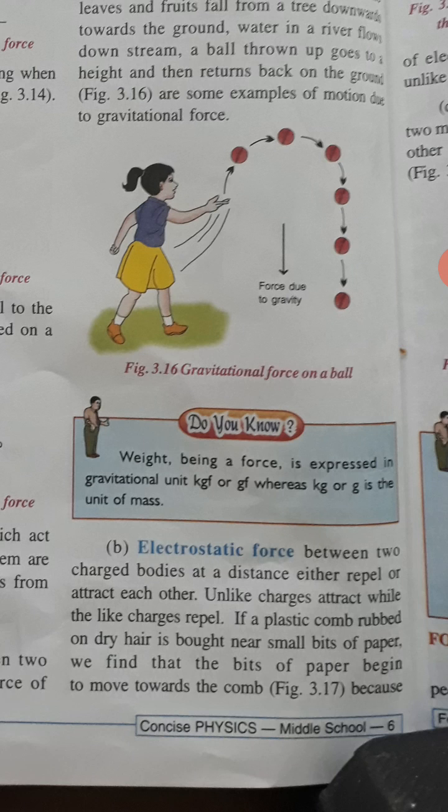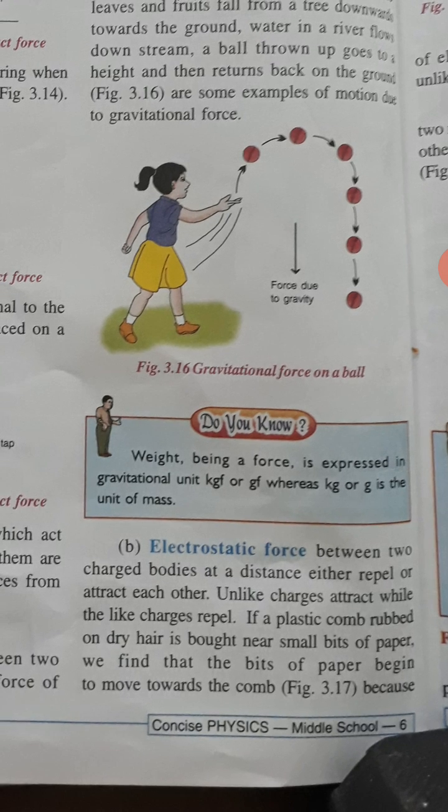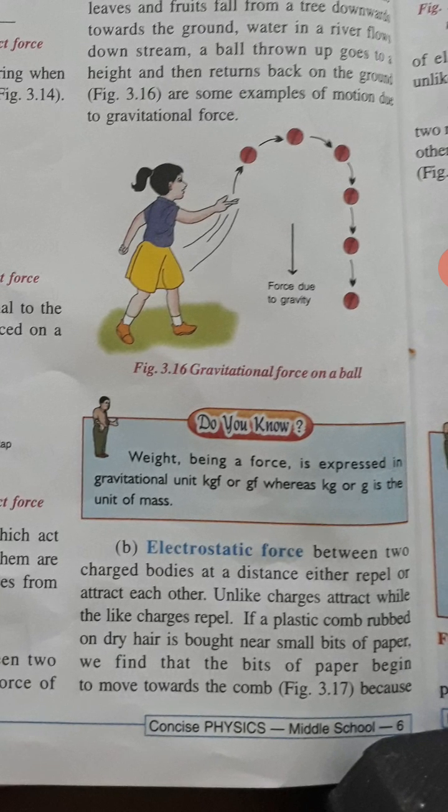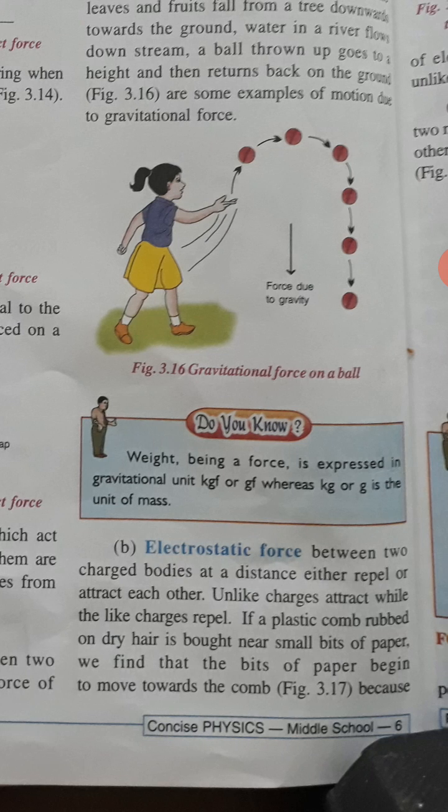Like charges repel, unlike charges attract each other. Like charges means the same charges. The positive charge and positive charge will repel. Negative charge and negative charge will repel, move away from each other. But unlike charges they attract, that is opposite charges will attract each other. Positive charge will attract a negative charge.